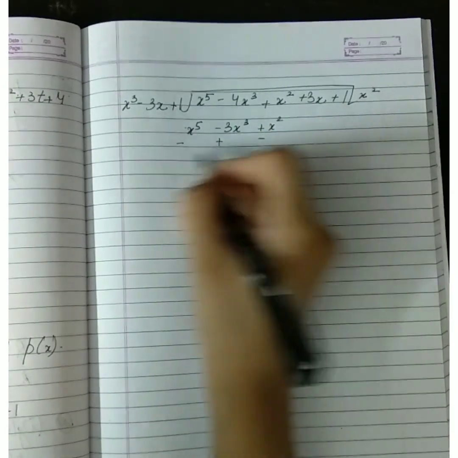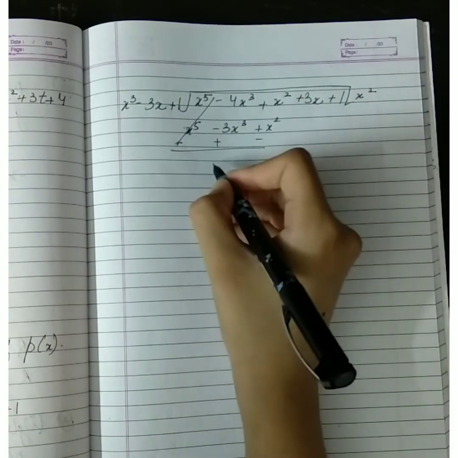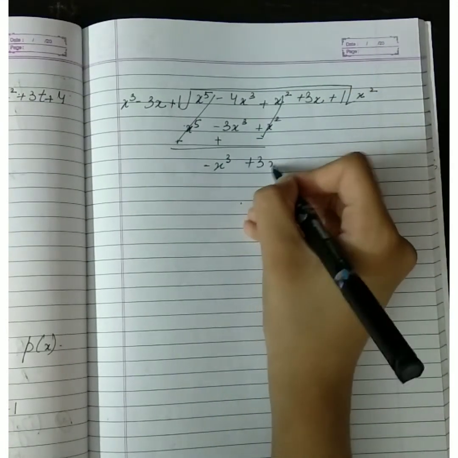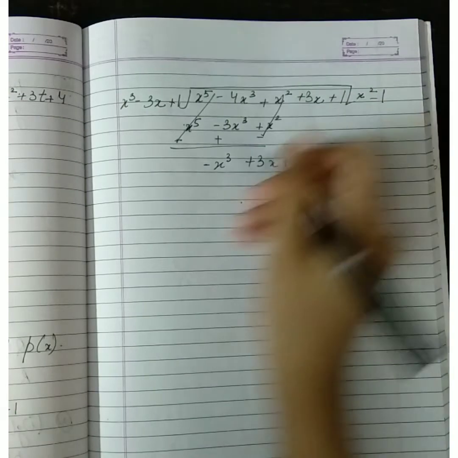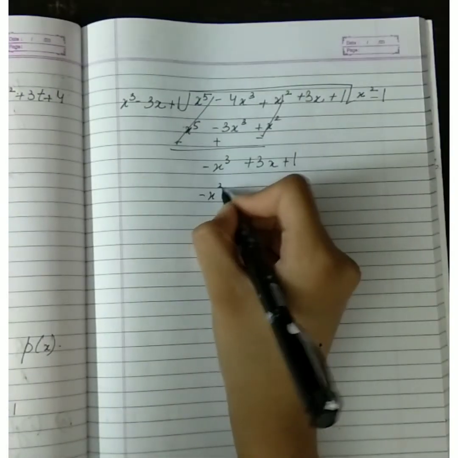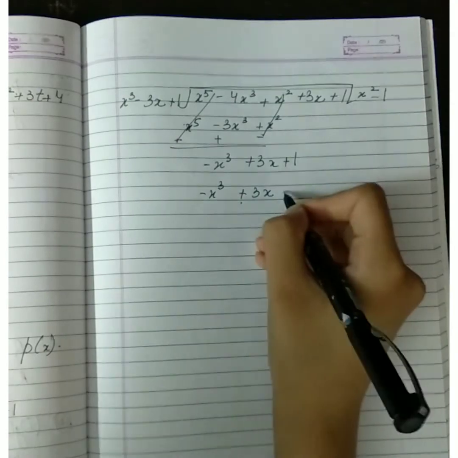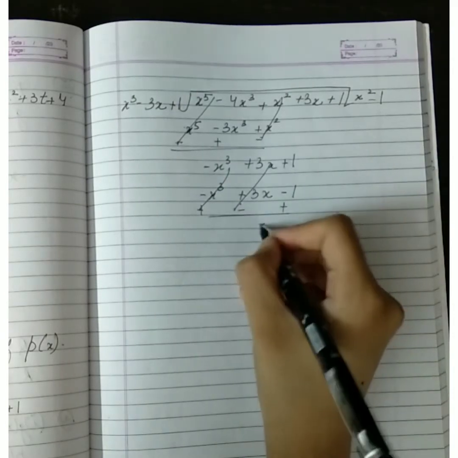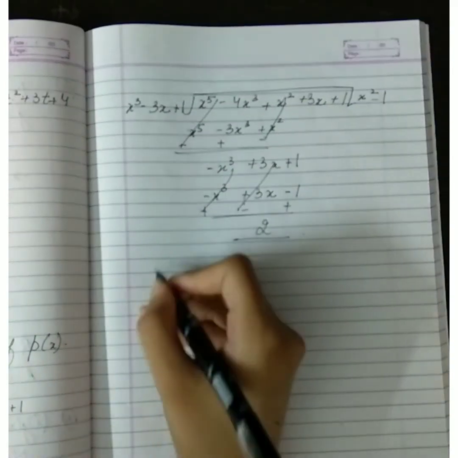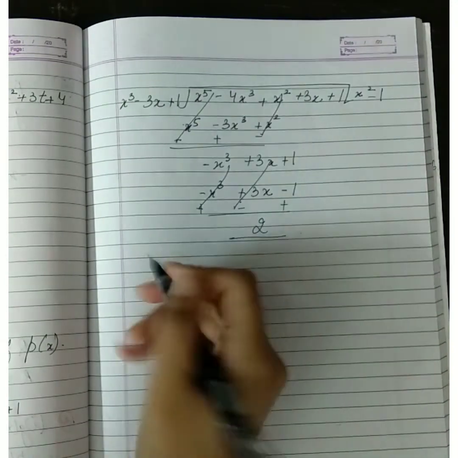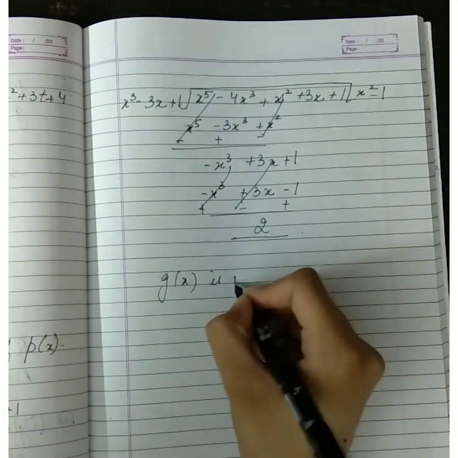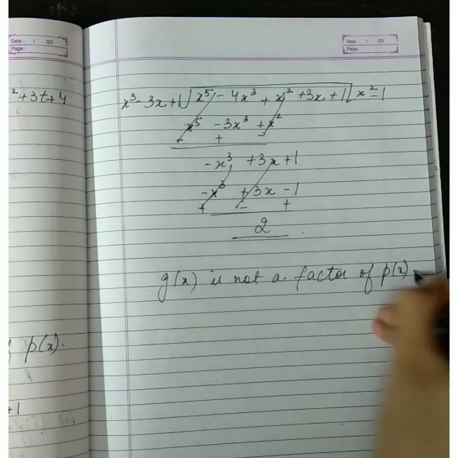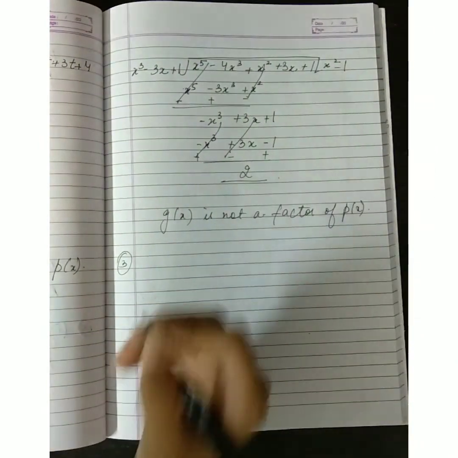Then we'll be changing the signs. Then we have minus x cube, this will get cancelled, plus 3x plus 1. Then here we'll get minus 1, then minus x cube plus 3x minus 1. Changing the signs, these both will get cancelled, but we will have 2 as a remainder. So because we have 2 as a remainder, this means g of x is not a factor of p of x. Let's proceed to the third question.